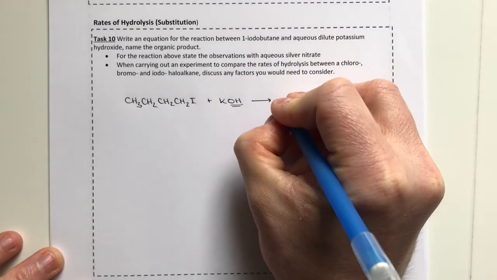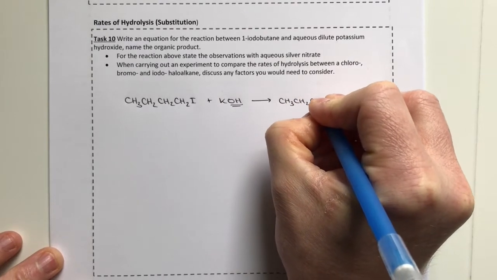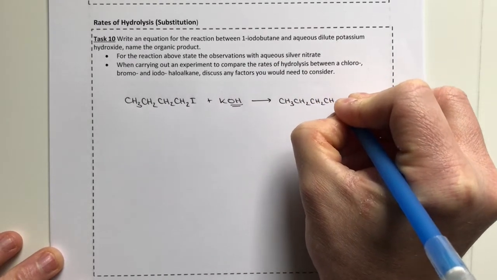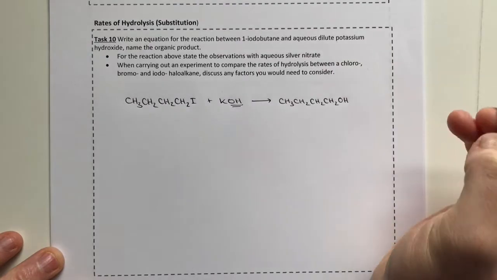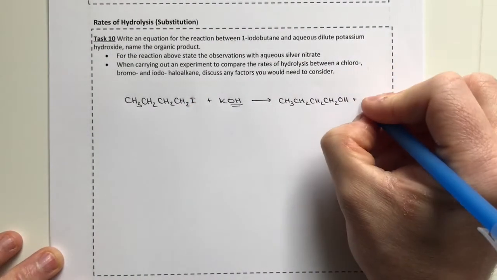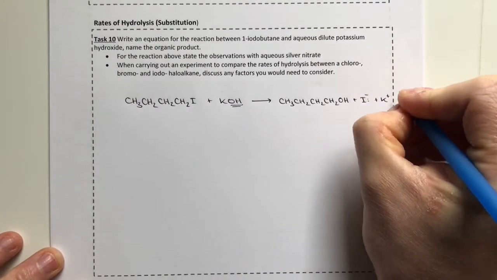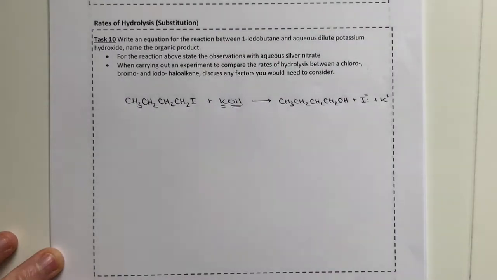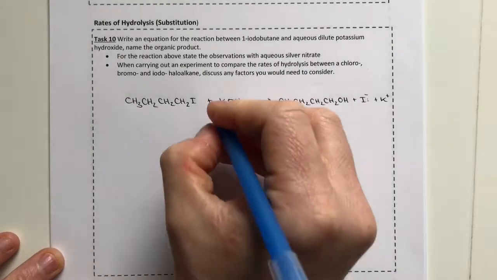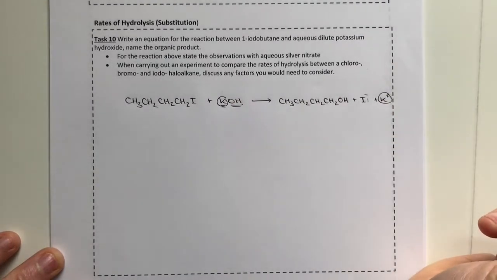So we're going to end up with the alcohol CH3CH2CH2CH2OH. And then the iodine, which will have been kicked off as an iodide, will be floating around as an iodide ion, and plus we'll also have a potassium ion, which was released from that. So that's one option. You could also have the same equation, but ignoring the potassium. Remember, we call this a spectator ion. It doesn't really do anything, so it's perfectly justified in not including it in the equation.